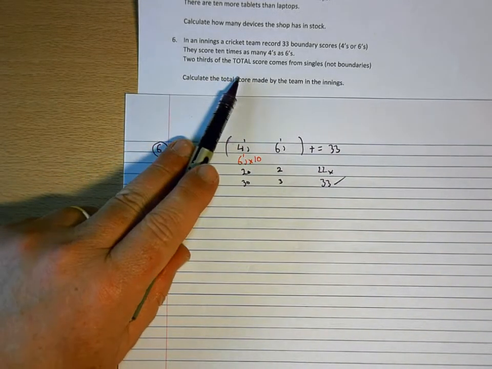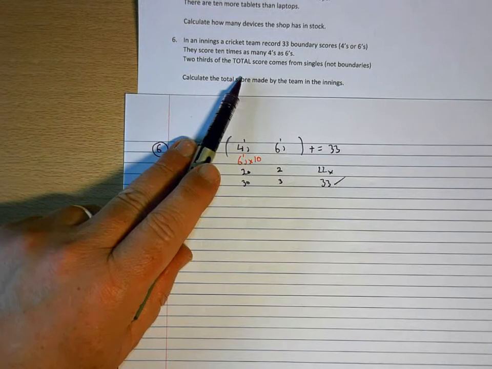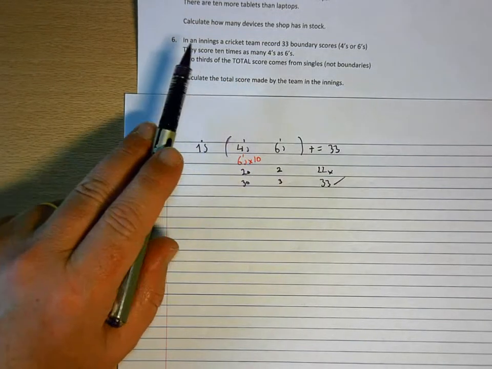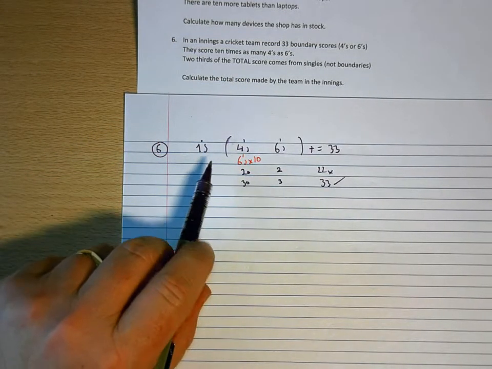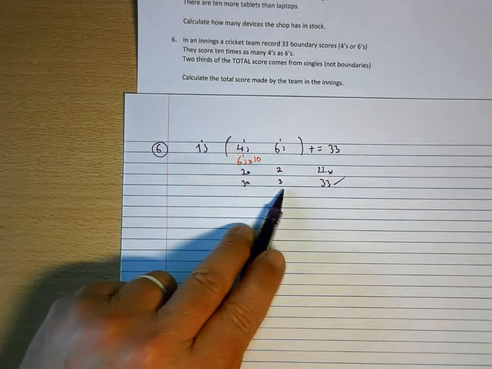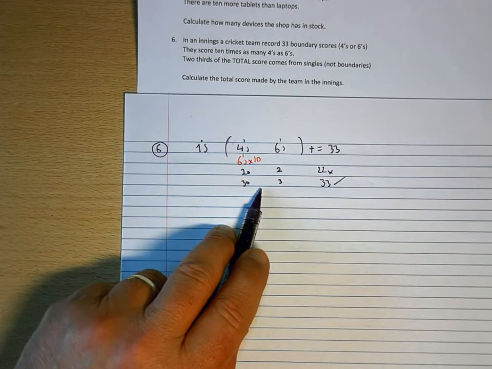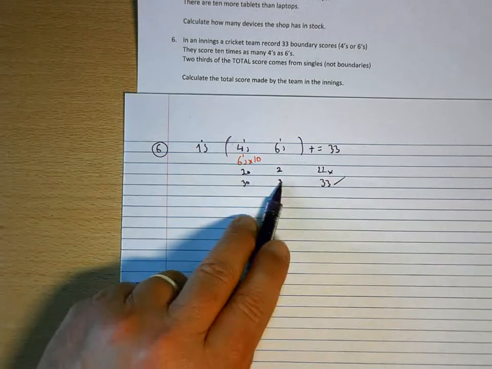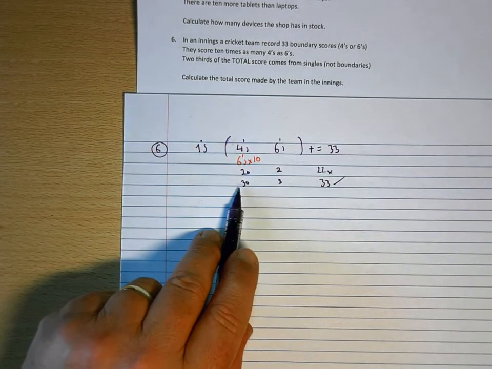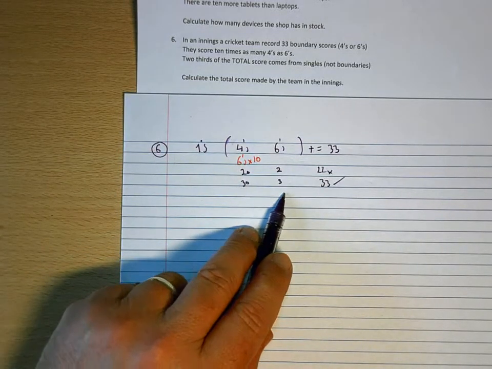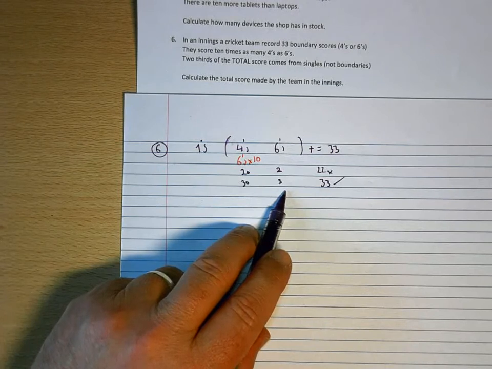2/3 of the total score comes from singles. So these are again now just like the Susan's Purse question. These are the number of boundaries. We now have to work out what value they have as a score.